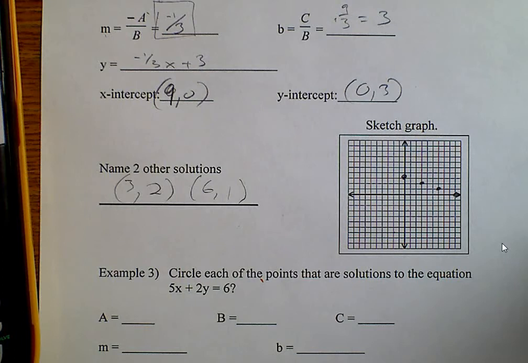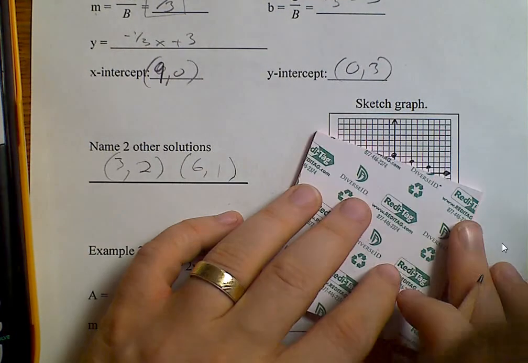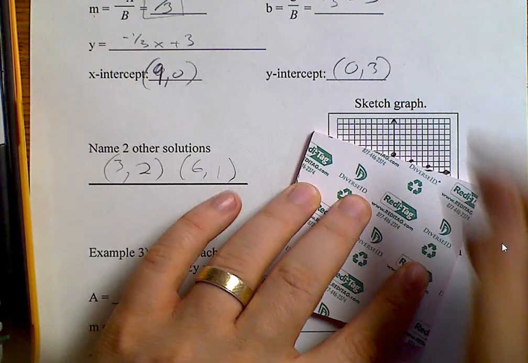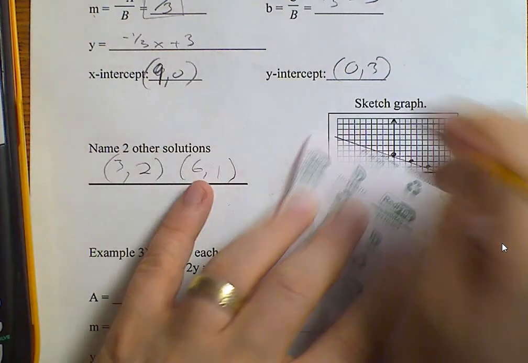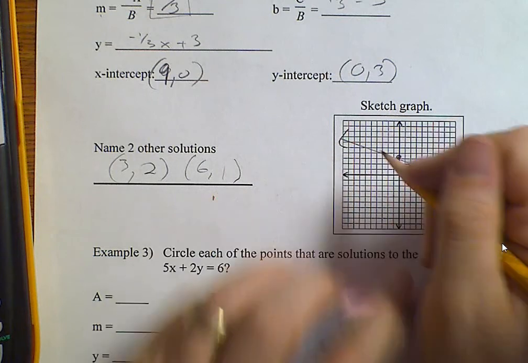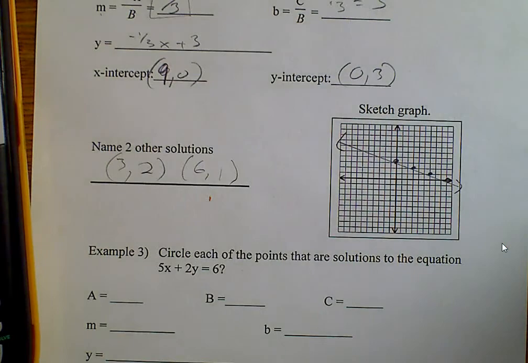Go ahead and get my straight edge. Use a different straight edge this time. And draw your line. Simple as that.